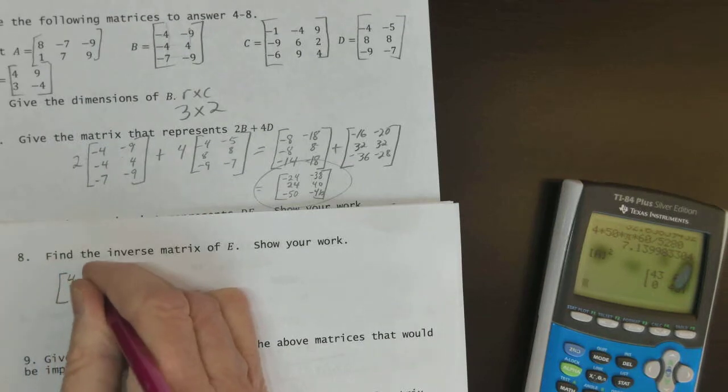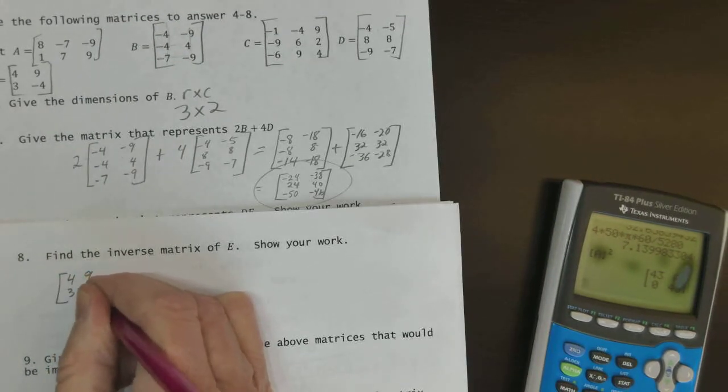Number 8, the inverse matrix of E. Now this one I'm asking you to show your work. E is 4, 9, 3, negative 4.